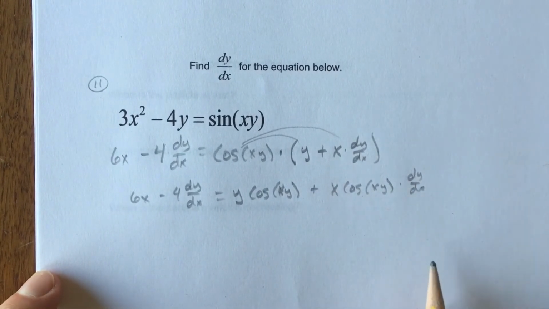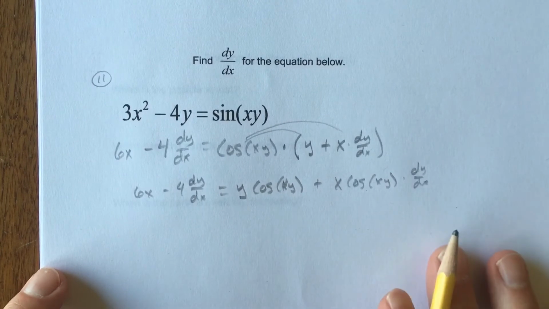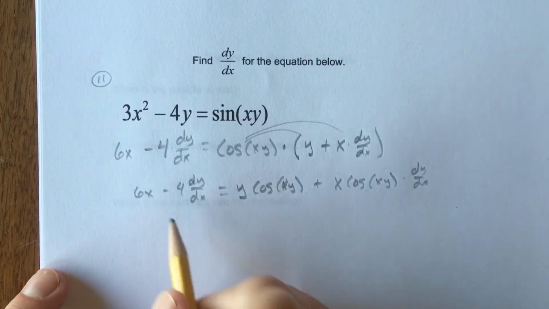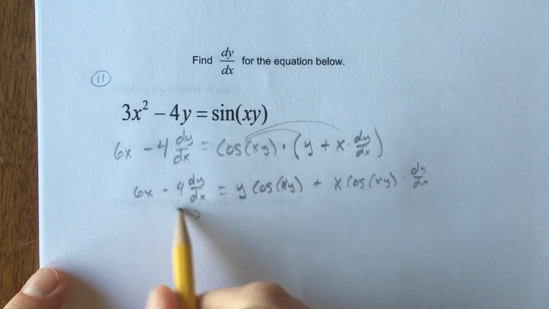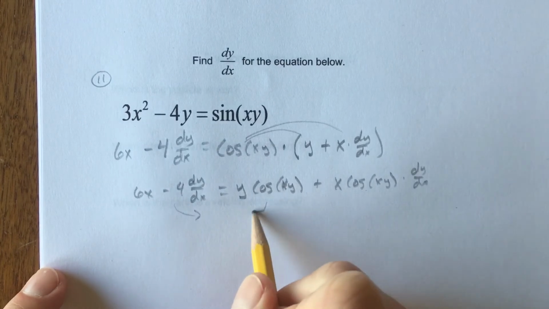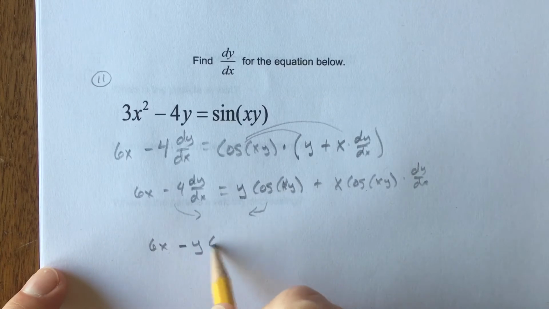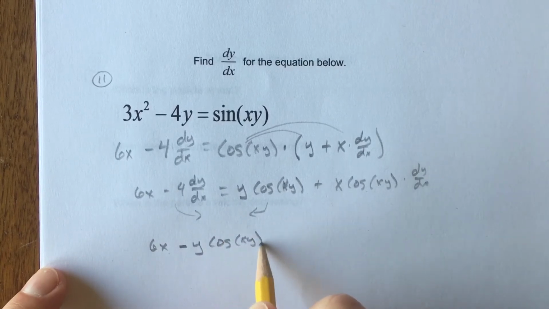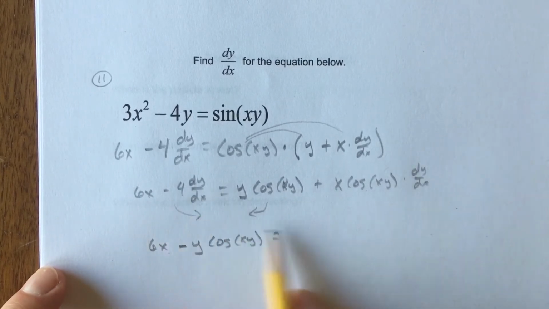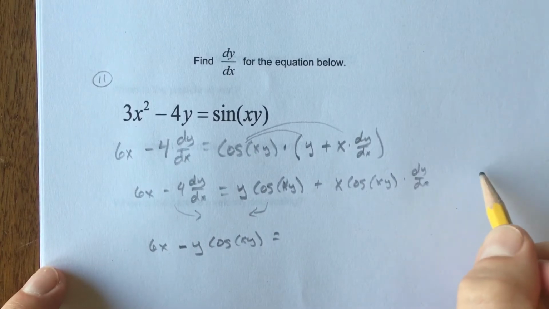All right. Now, our next job is to get the dy/dx terms to one side and everything else over to the other. So I'm going to add this over, bring that over to this side. I'm going to subtract this, bring this over to here, so that we have 6x minus y cosine xy equals, and when this comes over, it's going to be a plus 4 dy/dx.